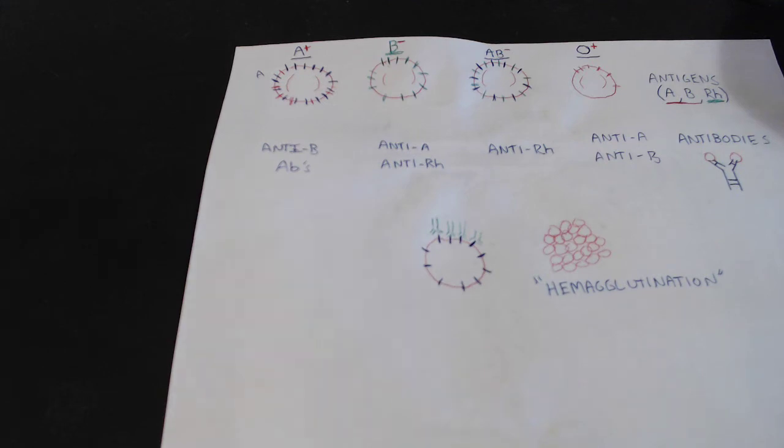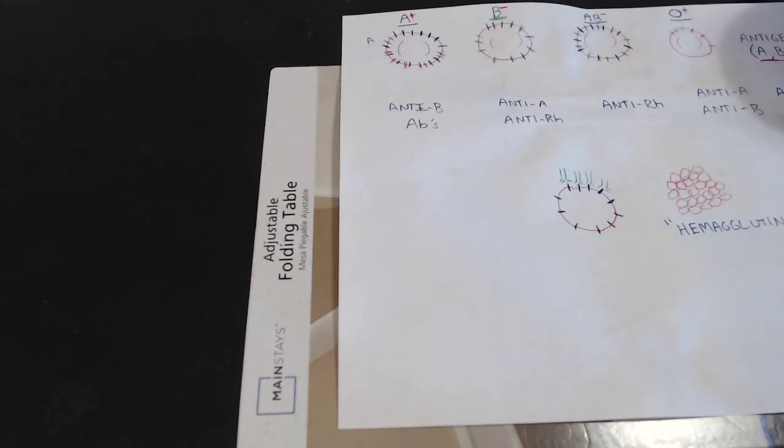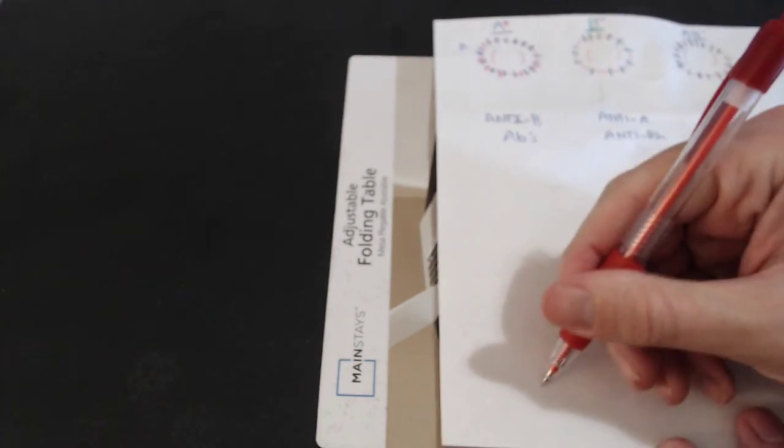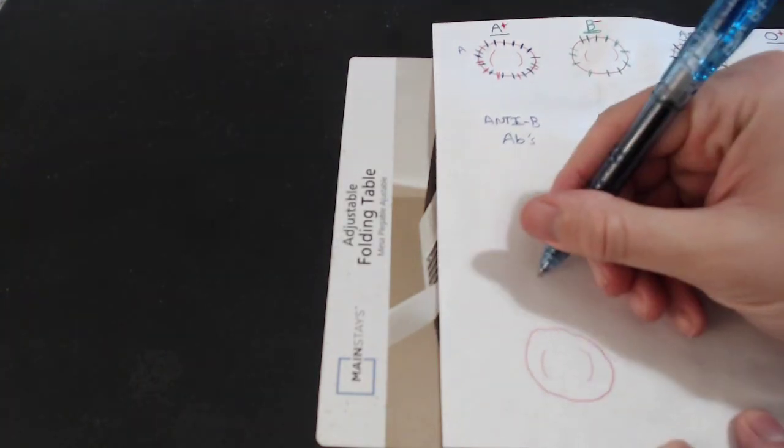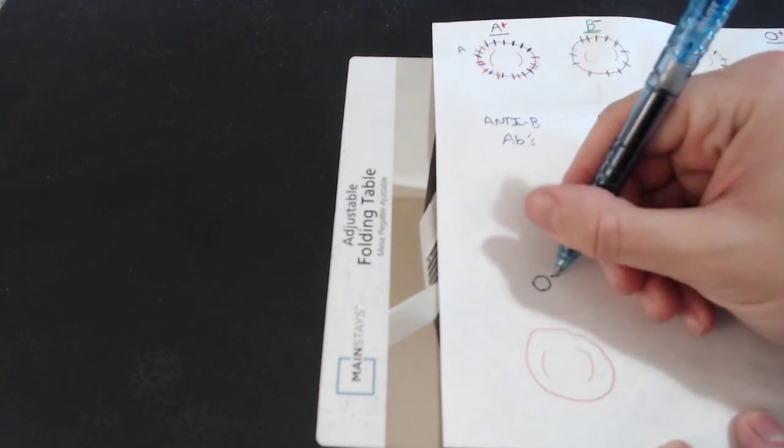You want to donate and receive blood such that antibodies and antigens do not come into contact with each other. So let's consider two different scenarios here so that we can get the idea. There are two very different types of blood types that we want to use as our examples. The first, I'll draw a red blood cell here. The first is type O negative.